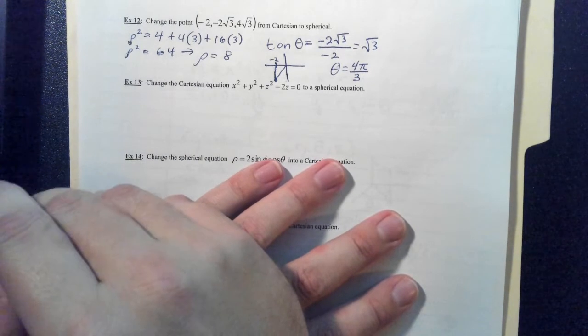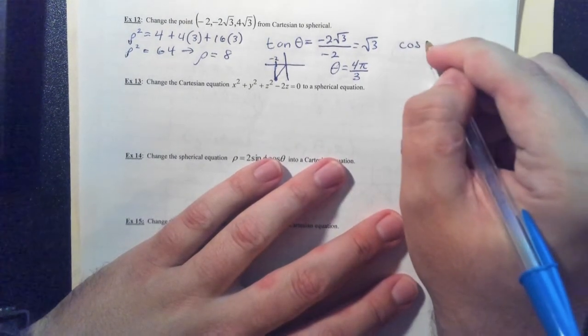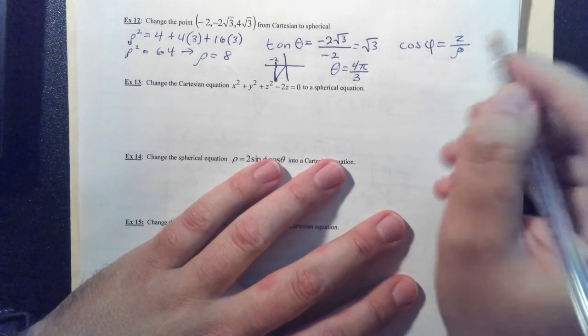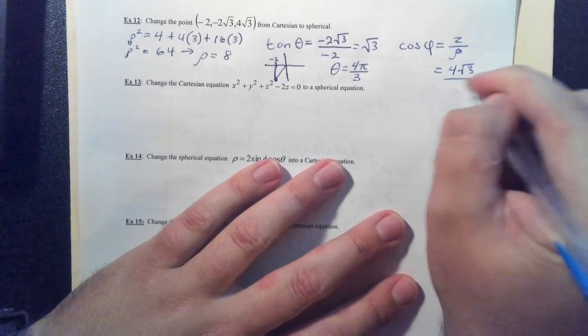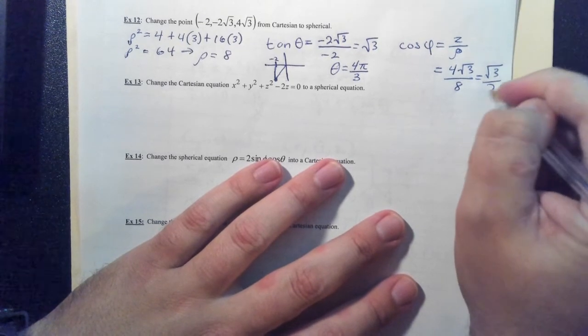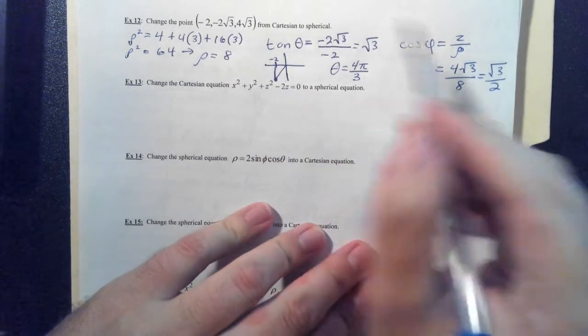That leaves me to find phi. The cosine of phi is z over rho, which is 4 square root 3 over 8, or square root 3 over 2. I have a positive z.